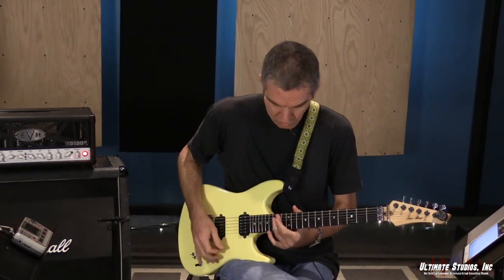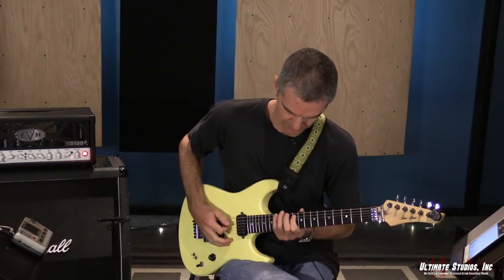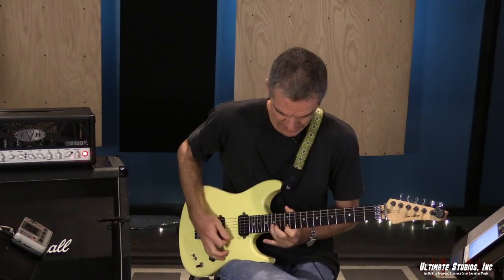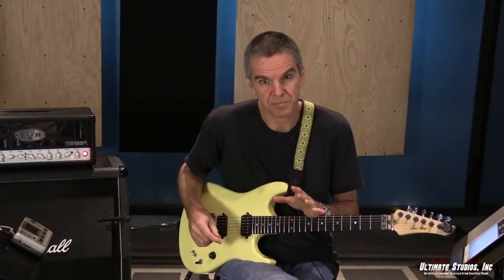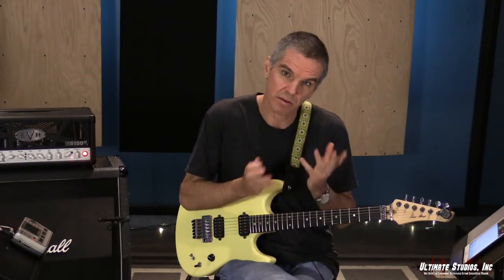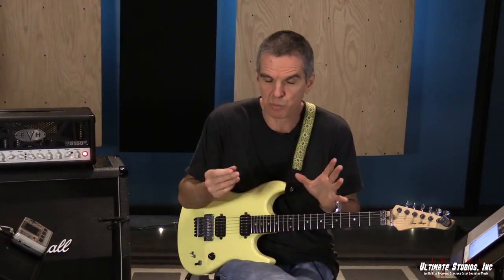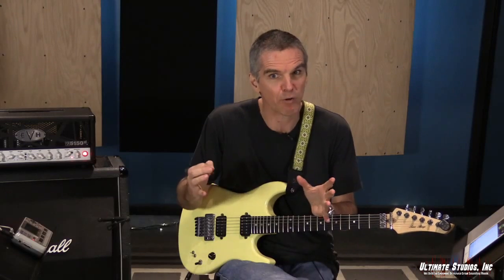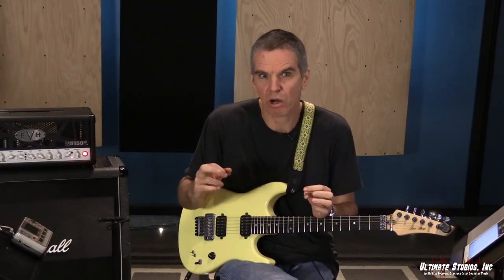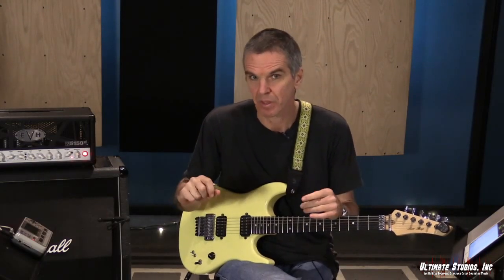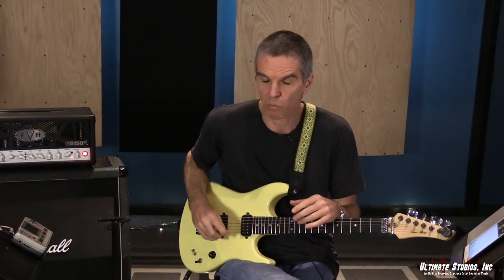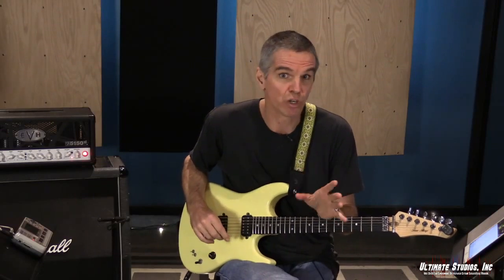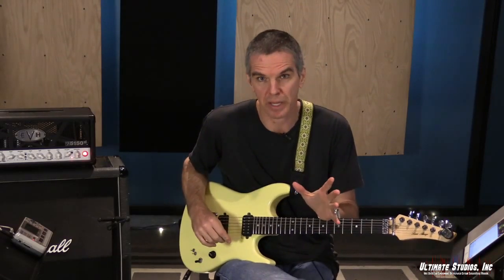Now, you can do that with very long runs. But the question is, what if you want to descend? Well, that's where it really becomes a different way of playing. I'm not going to show you how to change your picking because that's not what I want to do today. I just want to show you how certain ideas are really useful with economy picking.